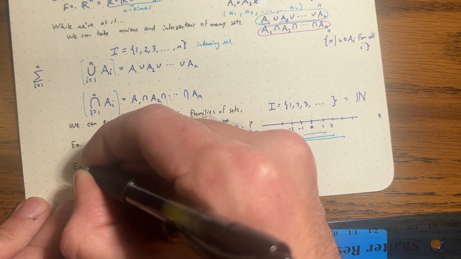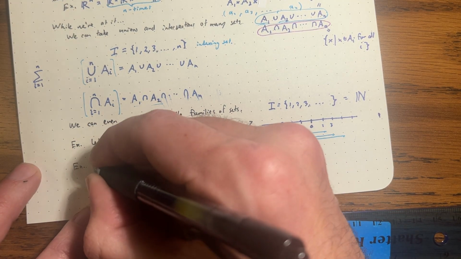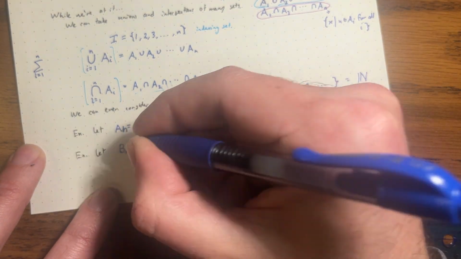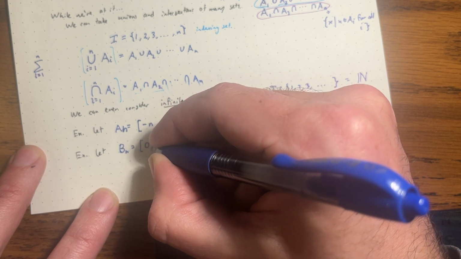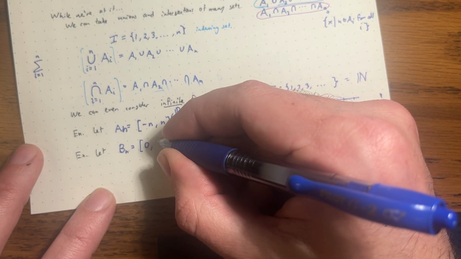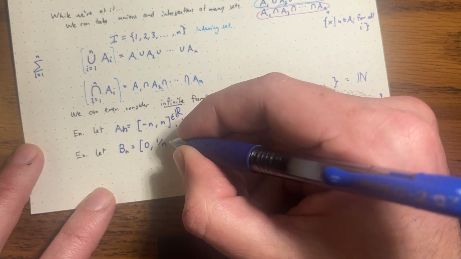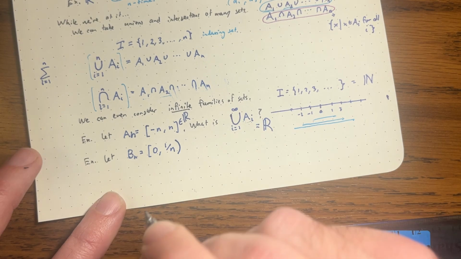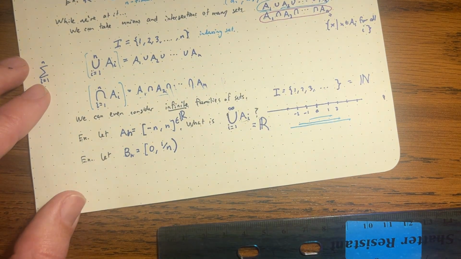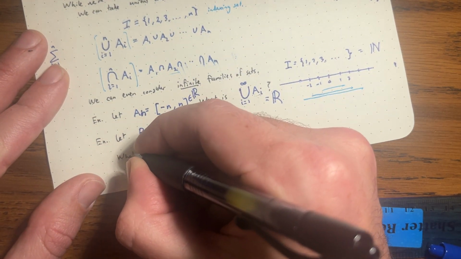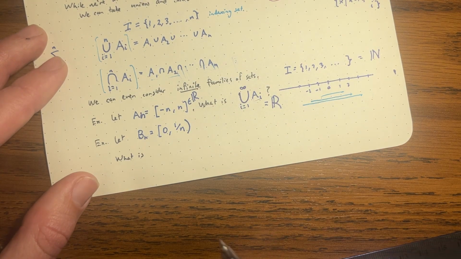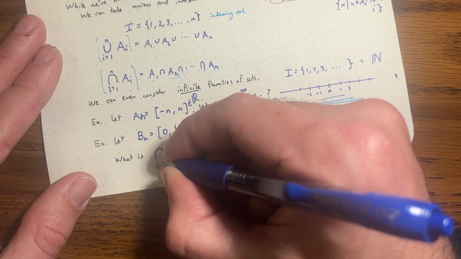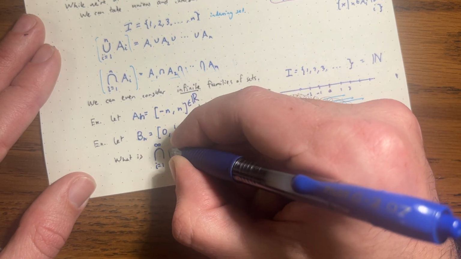Here's another fun example to think about. Let's define a slightly different one. Let's let Bn be the closed interval from 0 to 1 over n. I'll do the open interval over there, I don't think it's actually going to matter. So here's a question: what is the infinite intersection, the intersection from i equals 1 up to infinity of the Bi's?